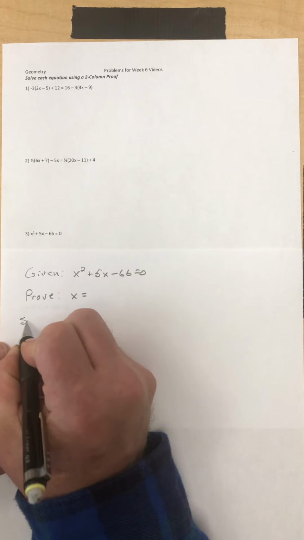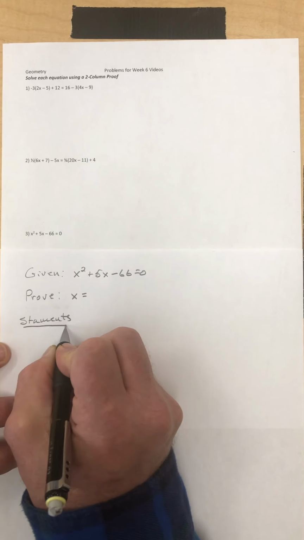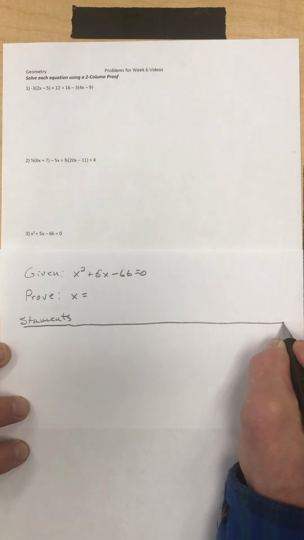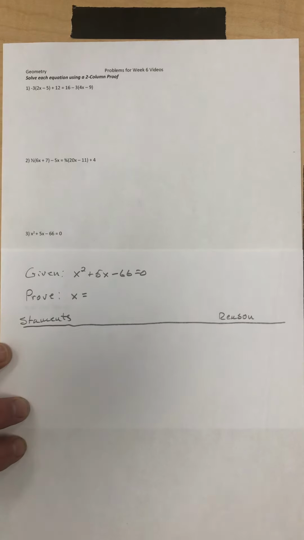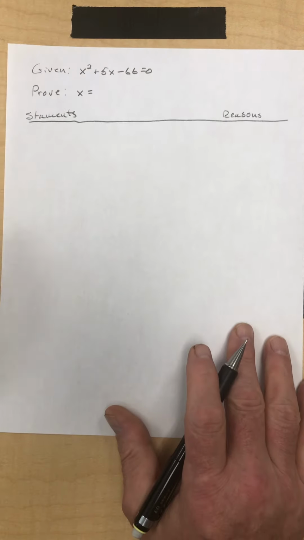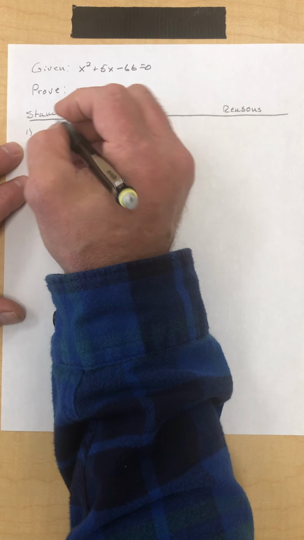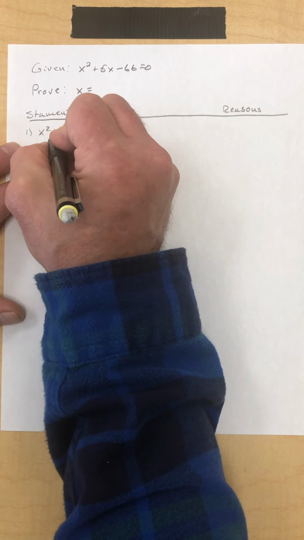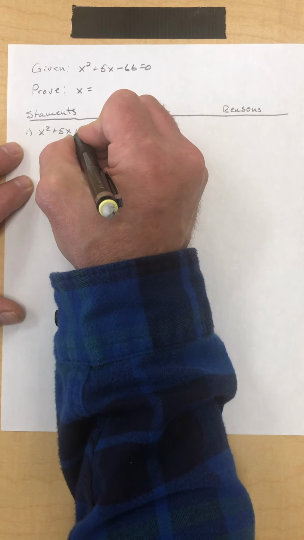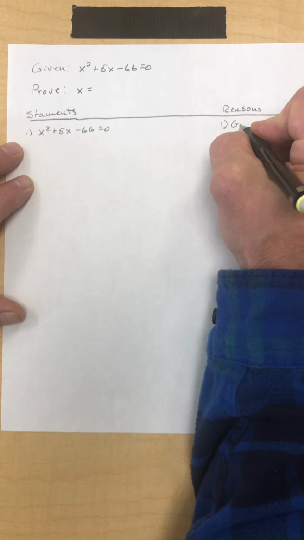It's the same thing here. You have statements in the left column, and then you have your reasons over here in the right column. Our first statement is always the original given. In this case it's an equation: x squared plus 5x minus 66 equals 0. And our reason is always given.